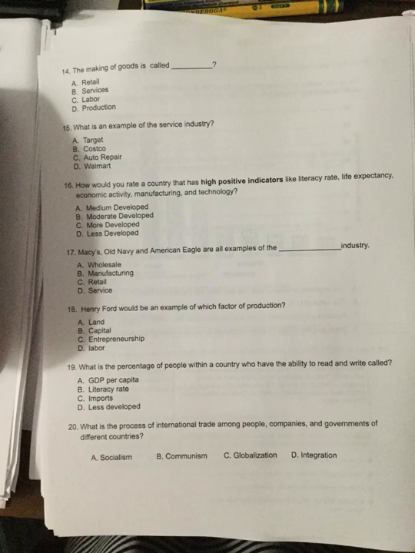Question number 18. Henry Ford would be an example of which factor of production? Is it A, land, B, capital, C, entrepreneurship, D, labor? Question number 19. What is the percentage of people within a country who have the ability to read and write? Is it A, GDP per capita, B, literacy rate, C, imports, D, less developed?